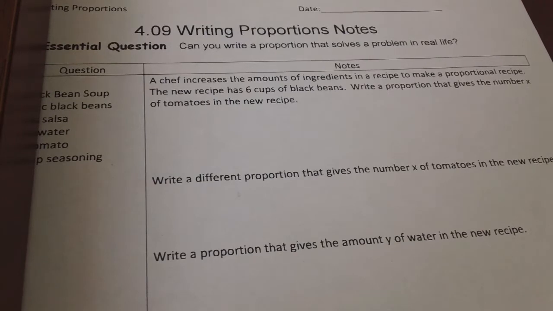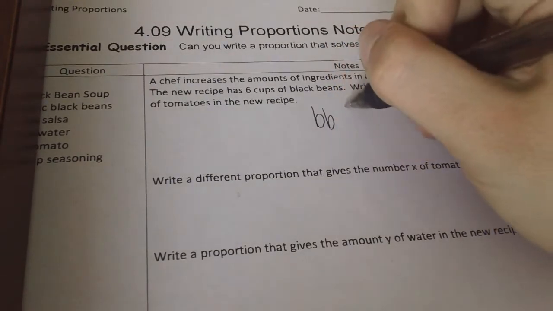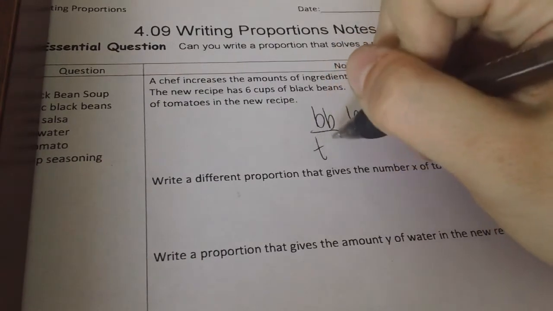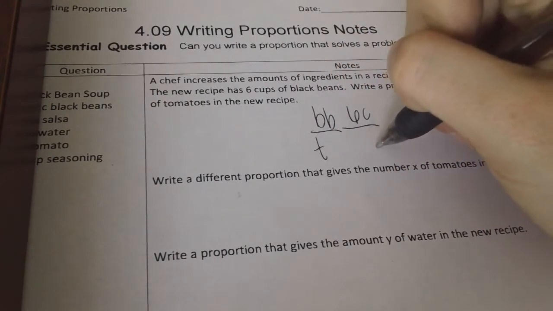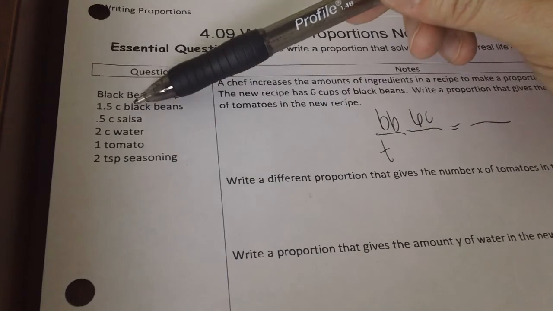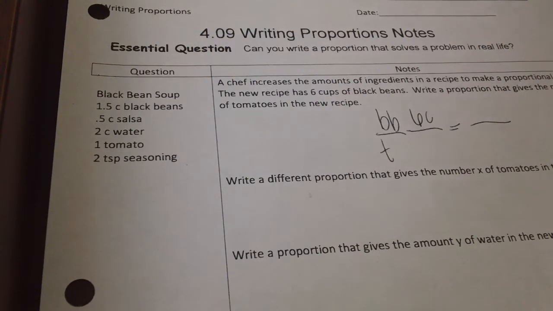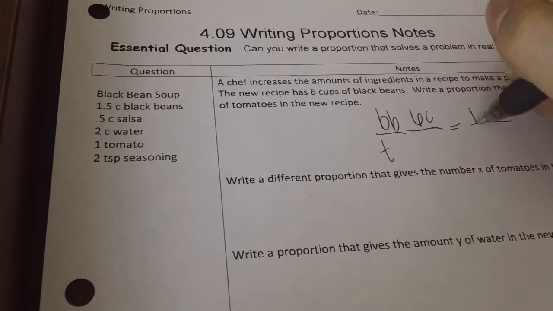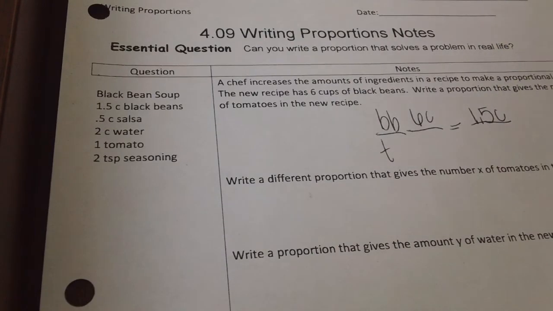A chef increases the amounts of ingredients in a recipe to make a proportional recipe. The new recipe has 6 cups of black beans. Write a proportion that gives the number X of tomatoes in the new recipe. So my new recipe has 6 cups of black beans, and we're trying to find how many tomatoes are in the new recipe. To do that, we're going to look over here at how many cups of black beans are in the original recipe, and it looks like there are 1.5 cups. And there's 1 tomato in 1.5 cups.